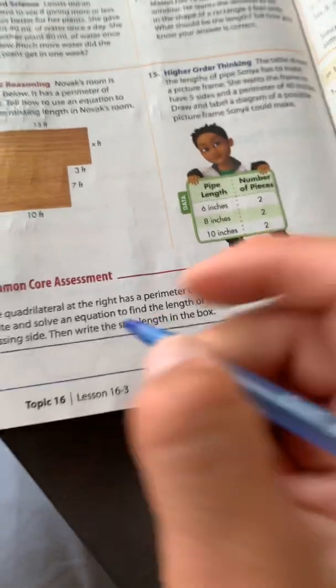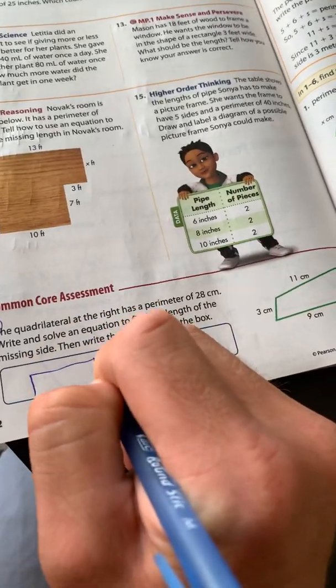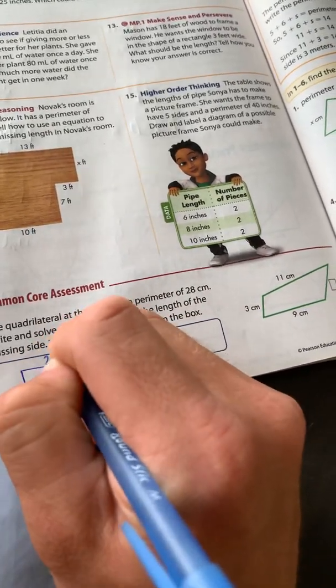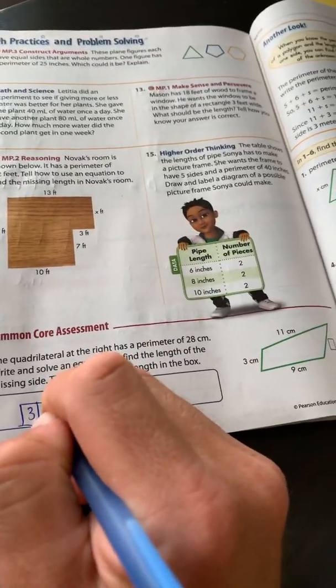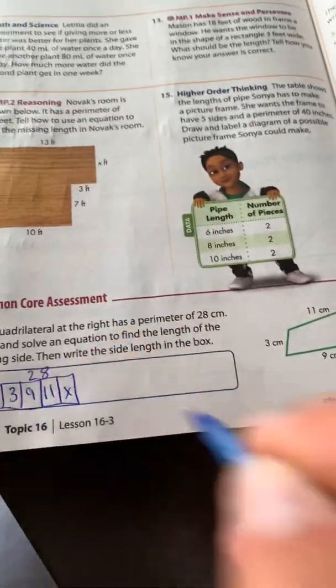All right, so like we always have to do, our perimeter total is 28 centimeters. Let's make our box here. 4 boxes, because there's 4 sides. 3, 9, 11, and we'll just put x here.